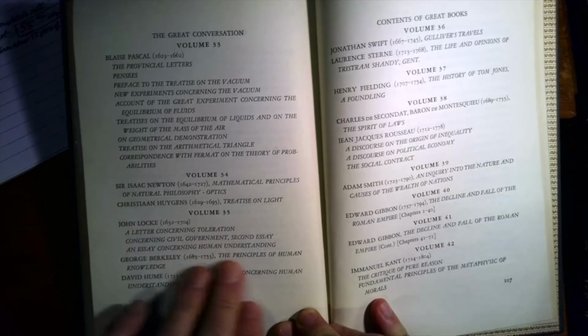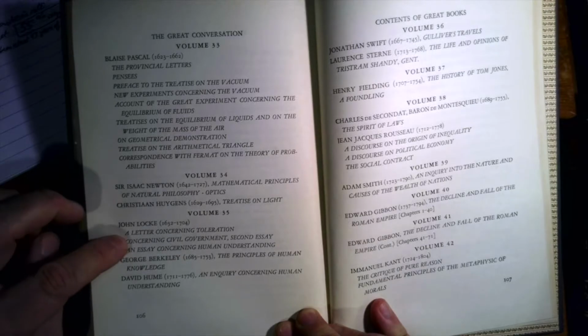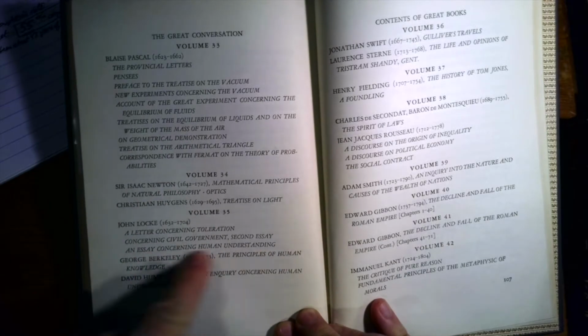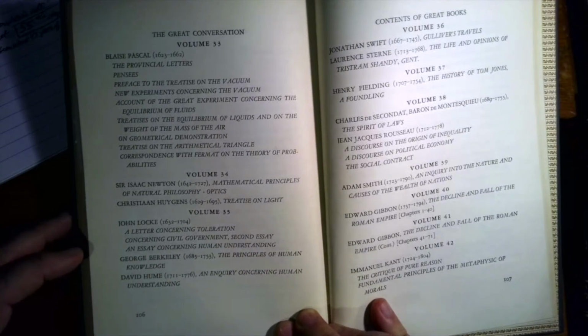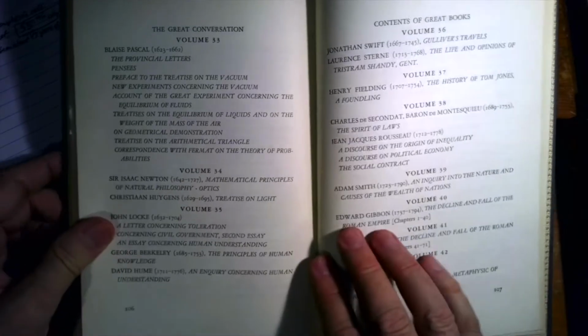Volume 35, John Locke, George Berkeley, and David Hume. The only one of these I've read was Berkeley. I've dabbled a little bit in John Locke, but I really haven't made an attempt to summit the Essay Concerning Human Understanding yet. And Hume, I've just read in excerpts, but also on the bucket list.